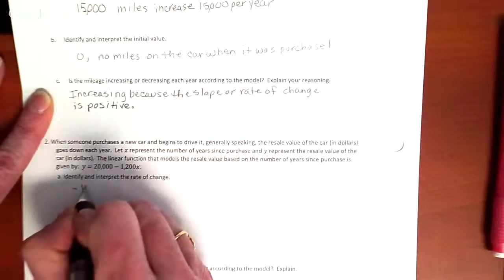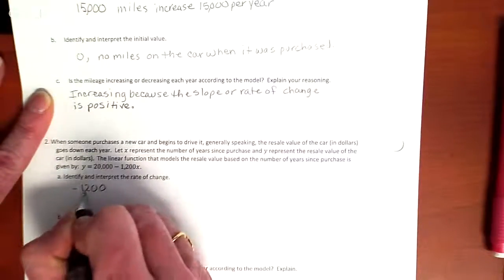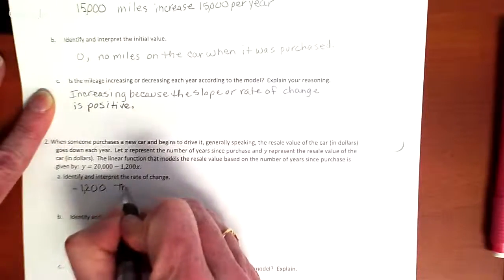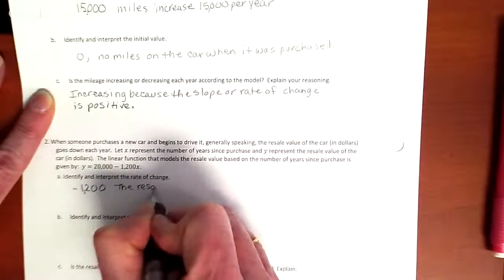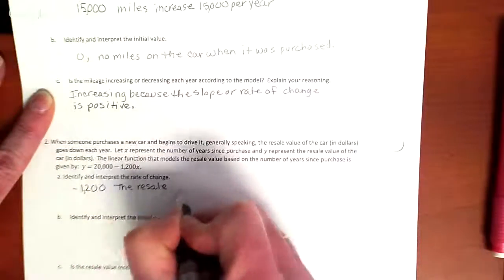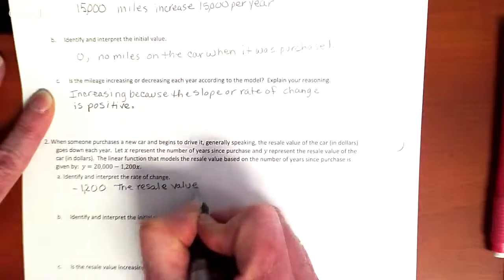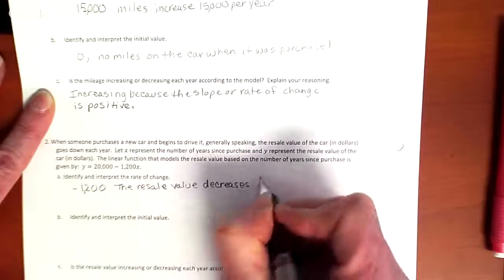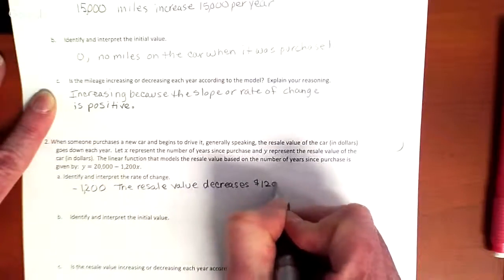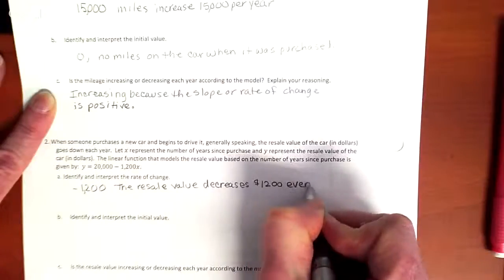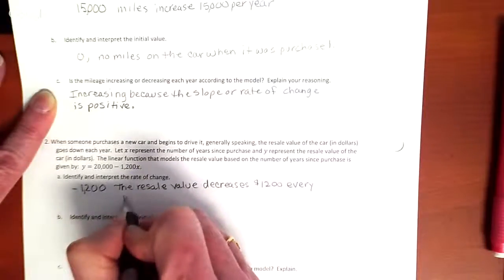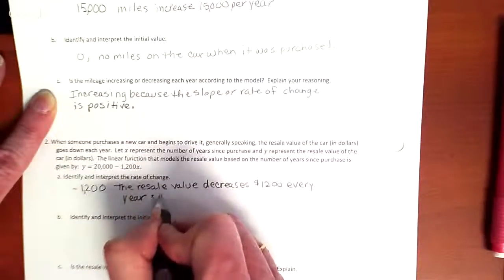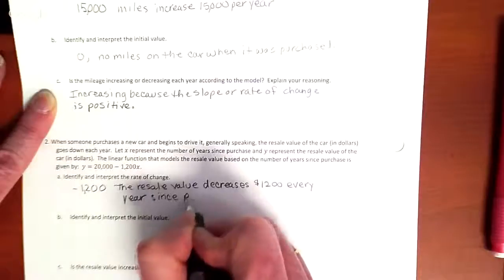Well, that's negative 1,200. The resale value decreases $1,200 every year since purchase.